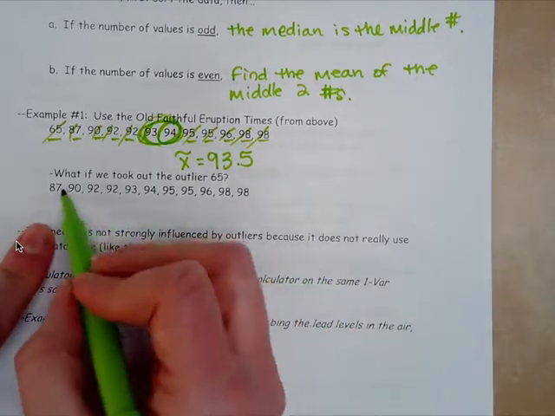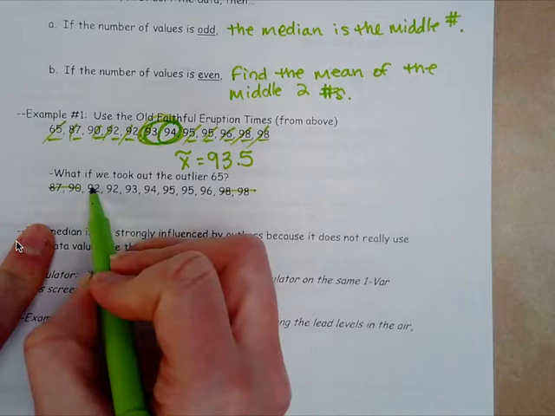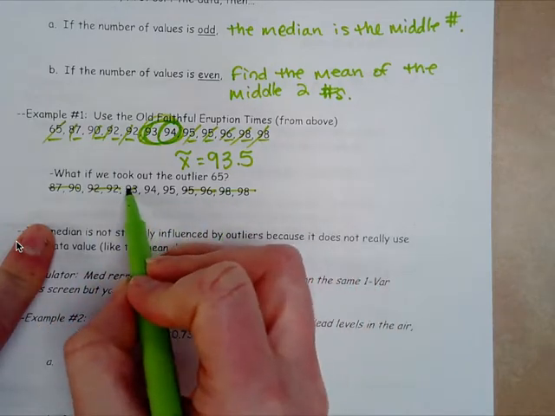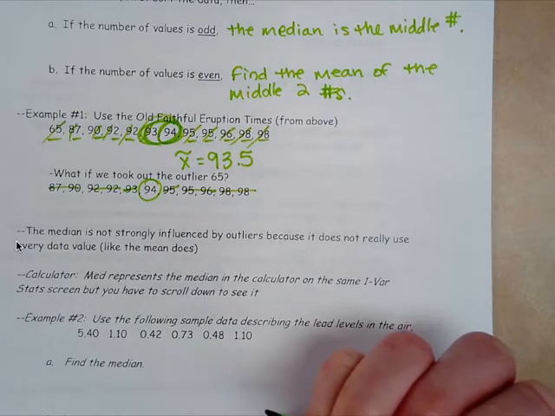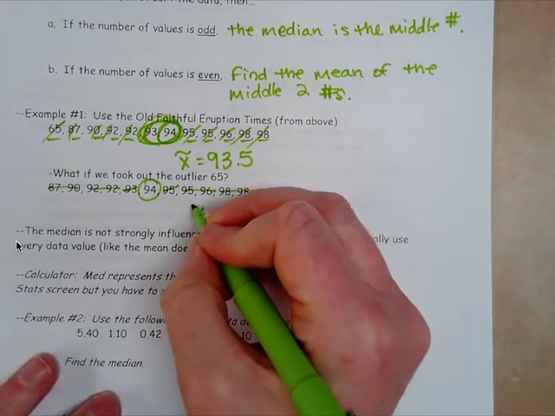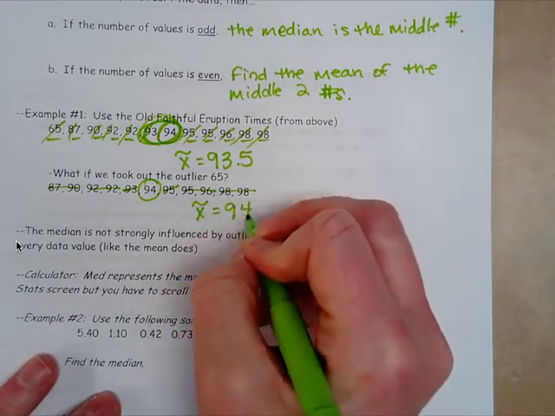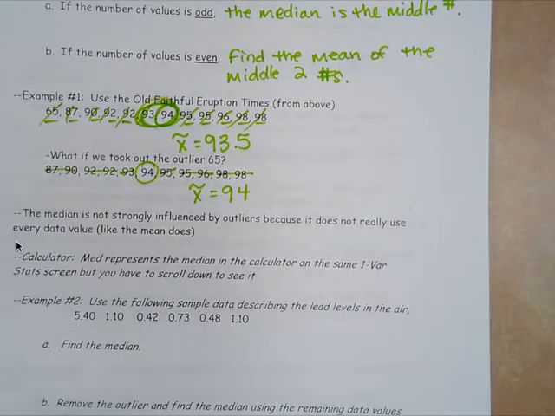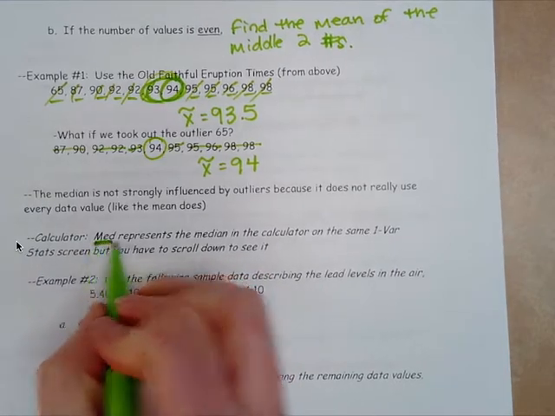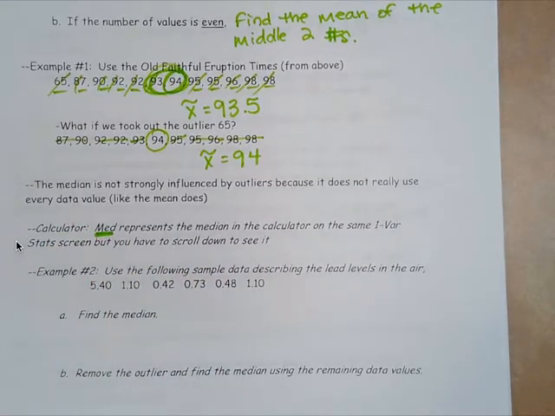Okay, then the next one. When we take out the outlier of 65, the median is 94. So what this shows us is that the median is not strongly influenced by outliers. And we found it earlier, the median is the one in the middle.